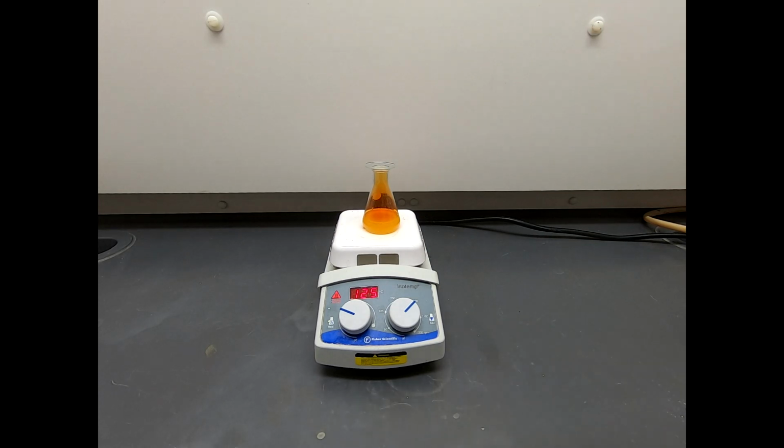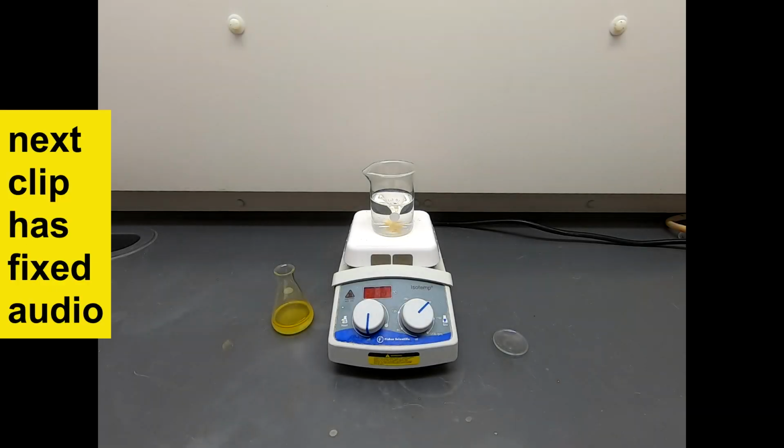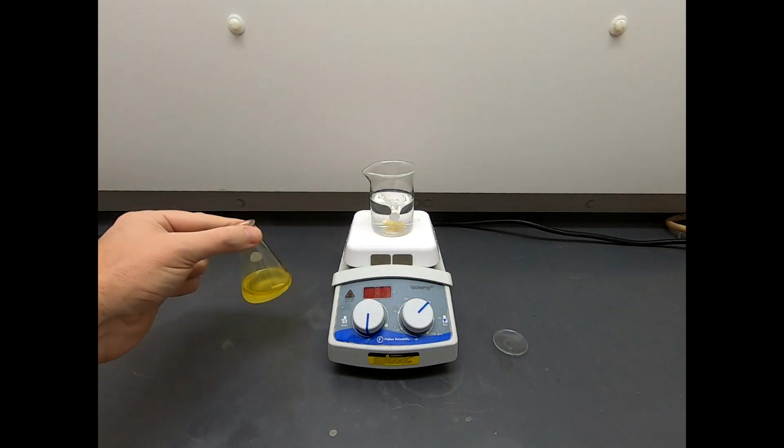Just to be sure, I am going to take one more TLC plate, but unless it shows surprises, I won't show that on camera. We'll show it later when we talk about the final TLC, and we'll go ahead and move forward with this reaction. Alright, so this last TLC actually looked pretty good. We'll discuss it a little bit later.